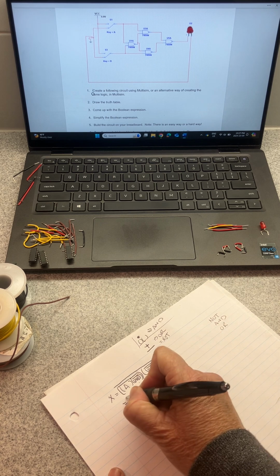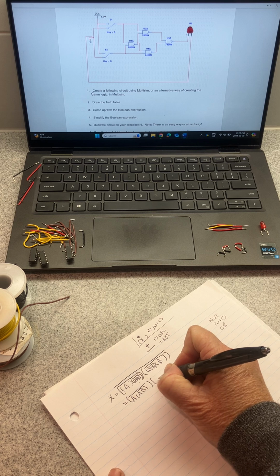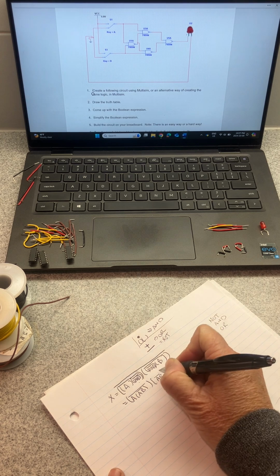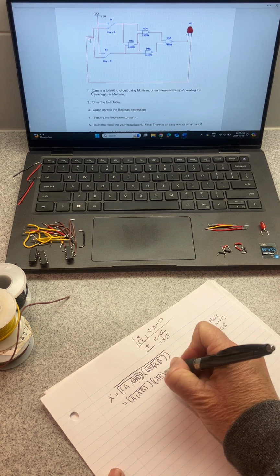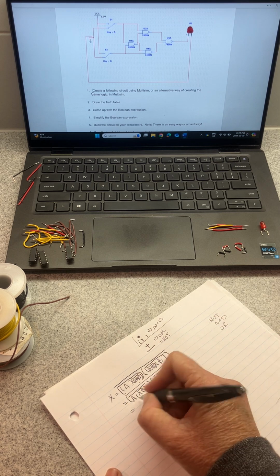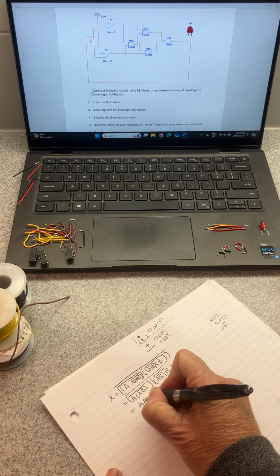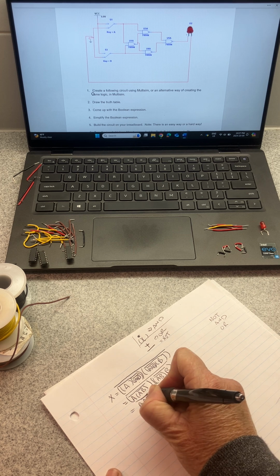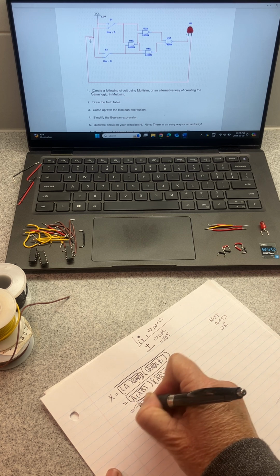I'm not really simplifying it, I'm just rewriting it to make it look better, because I have a few too many brackets in there that I don't need. I still have too many brackets.